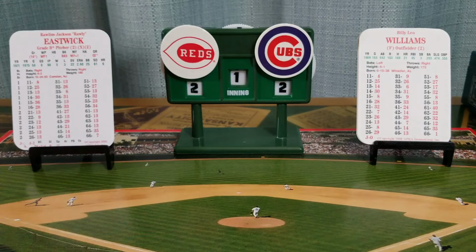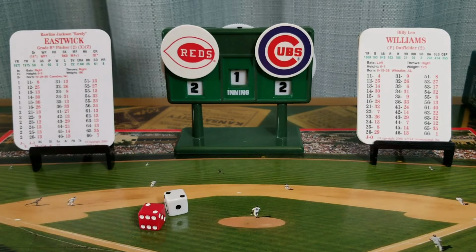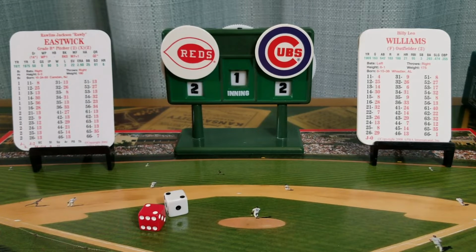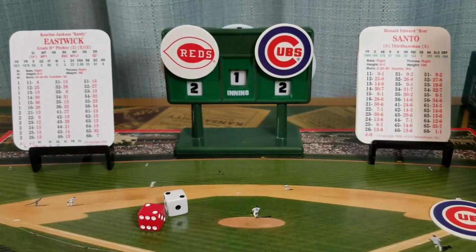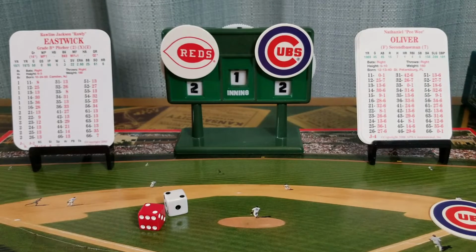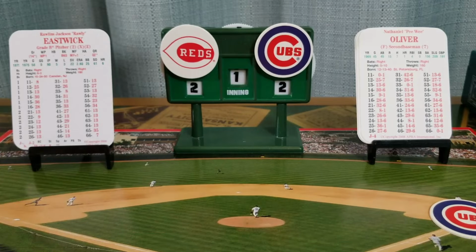It's a good thing for the Cubs that Ted Abernathy serves up a lot of ground balls with his submarine style of pitching to overcome those two leadoff walks. Billy Williams steps in for the Cubs. 2-2 is the roll. That's a base hit to start off the 11th for the Chicago Cubs. And that will not bring up Santo. He was pinch run for. Nate Oliver will step in for the Cubs, and he is going to try to sacrifice Billy Williams to second base.